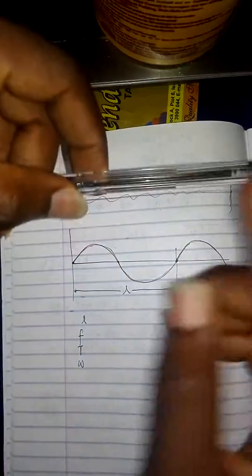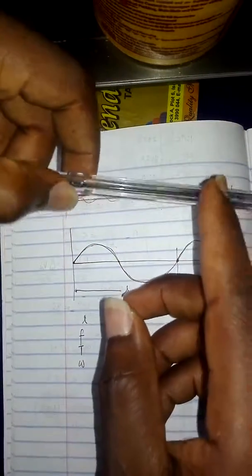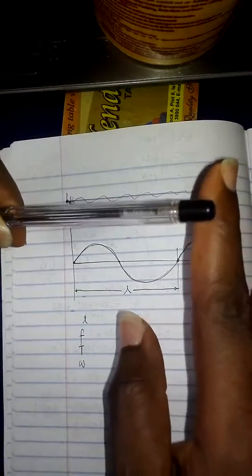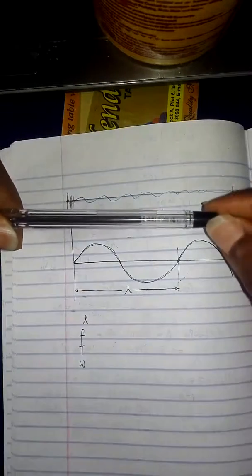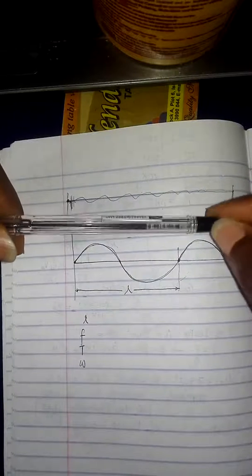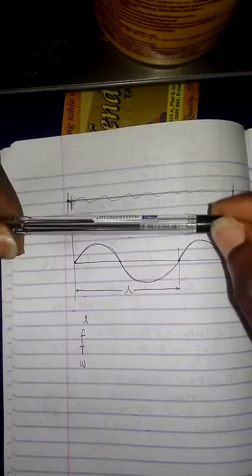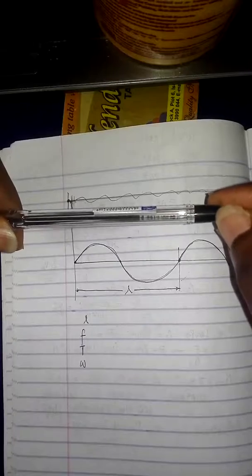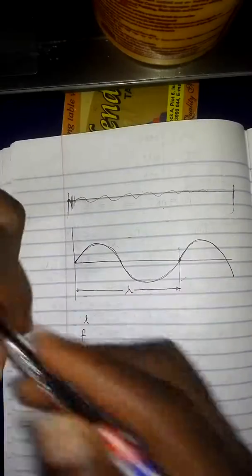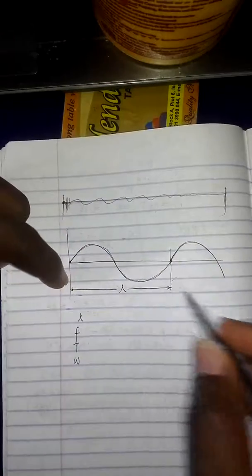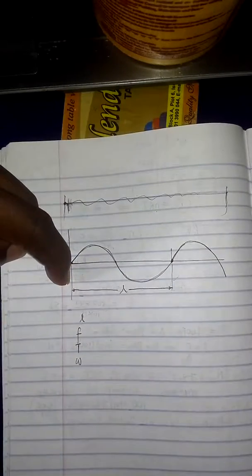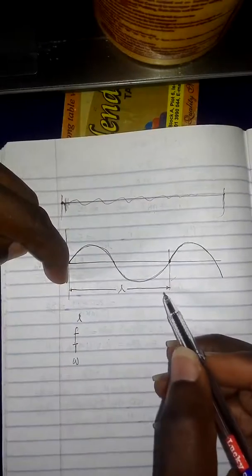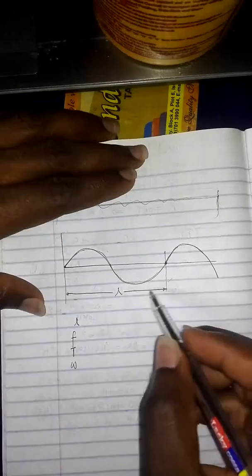For instance, if this were the surface of the water and this end were disturbed, maybe it was originally like this and it goes this way, then returns to where it is, then it has completed a cycle. That's what we mean by complete oscillation. So the length the wave has traveled in that interval is what we call the wavelength. So this is one wavelength.